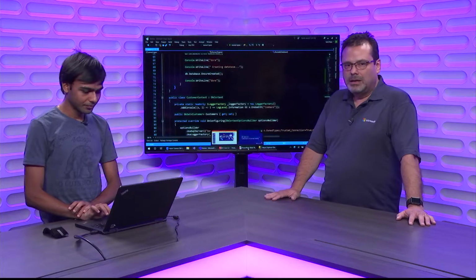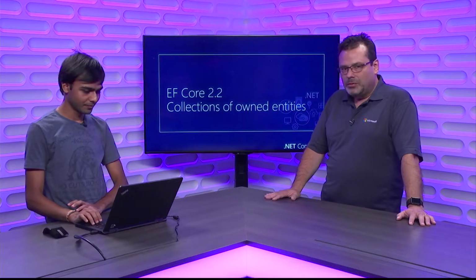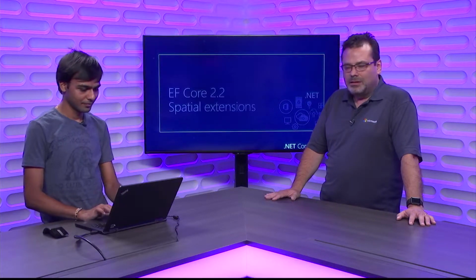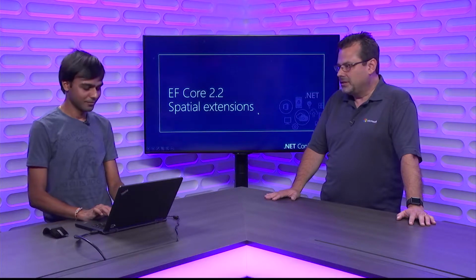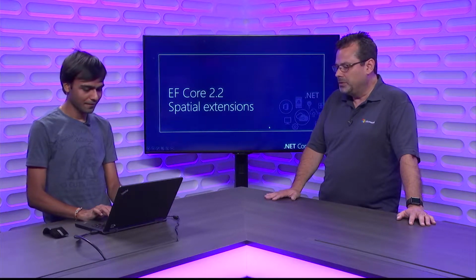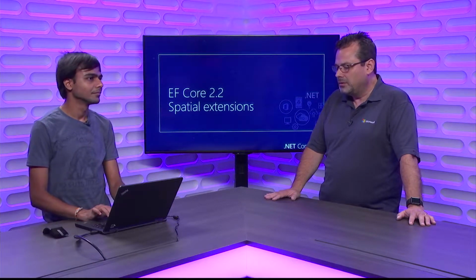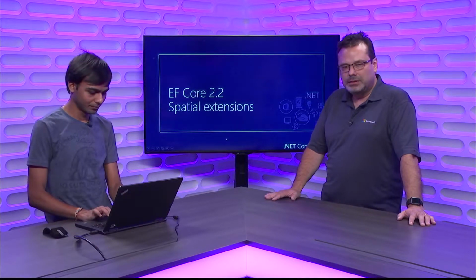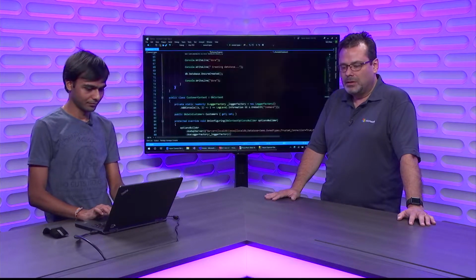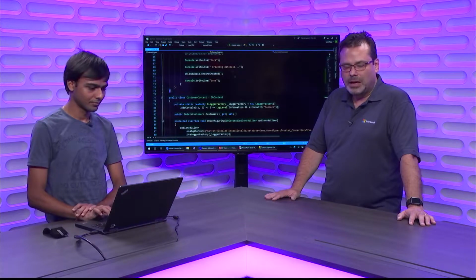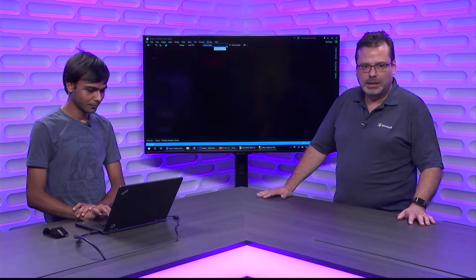Okay. So the next demo we are going to talk about is our spatial extension. In preview 2 that we shipped this morning, we have spatial extensions for the EF Core provider for SQL Server, and we also enable the functionality with the in-memory provider. And the plan is for 2.2 preview 3 to also enable it for SQLite.